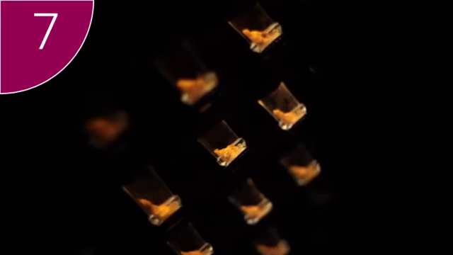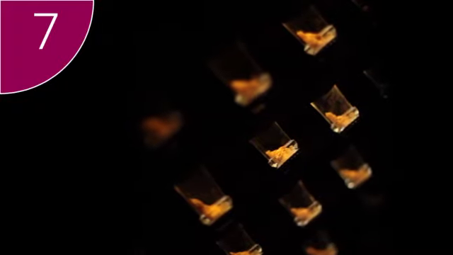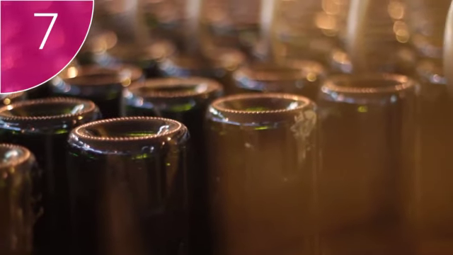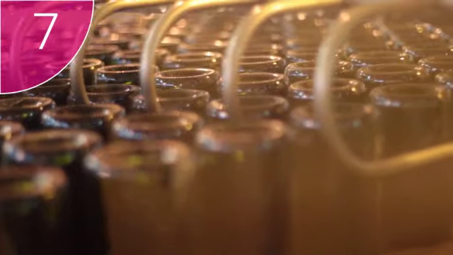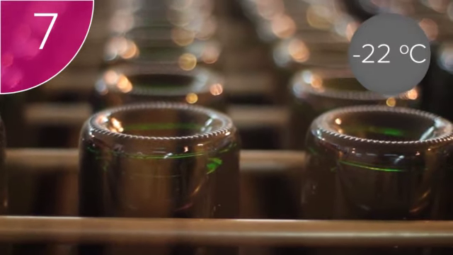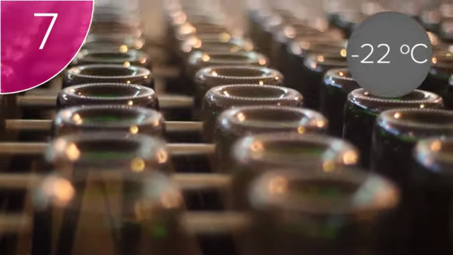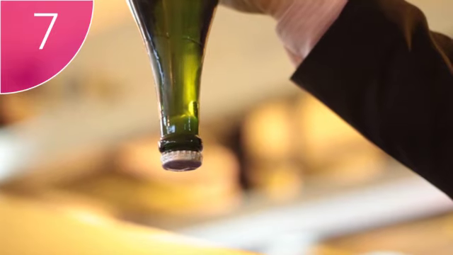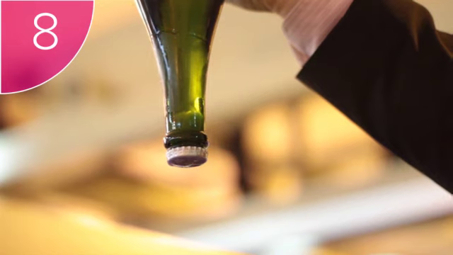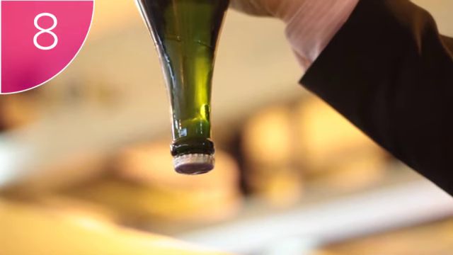Step 7. When the aging process is over, the bottles are placed bottom down 4 centimeters inside a salt brine, which is set at a temperature of -22 degrees Celsius. Step 8. The sediment freezes on the ice and is removed with the cork.